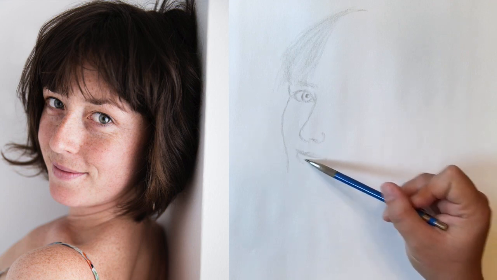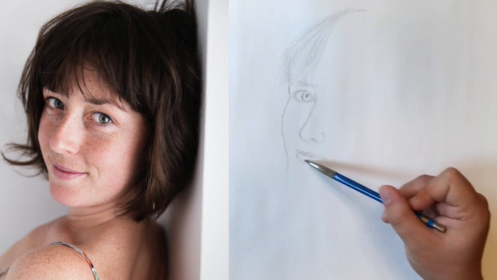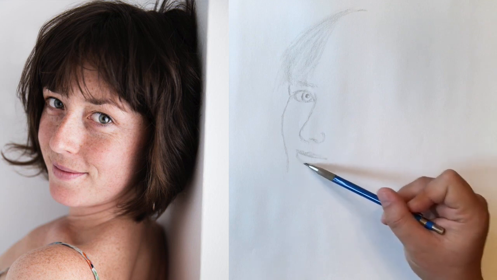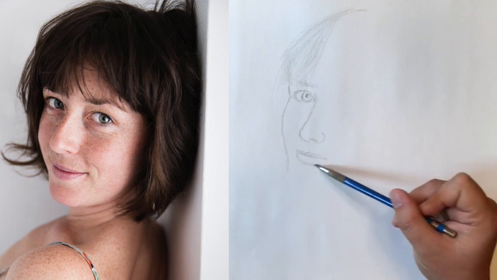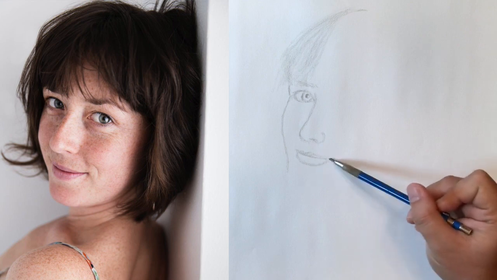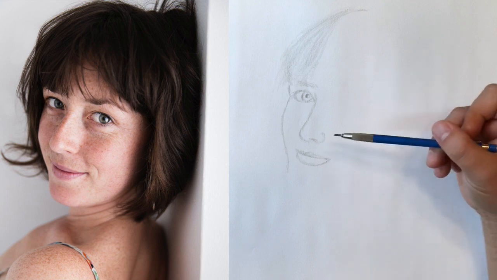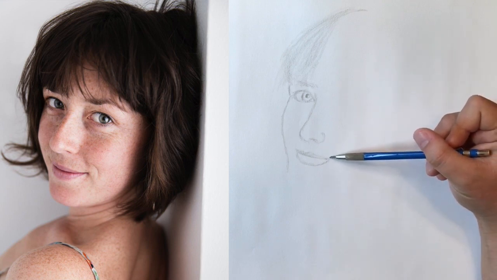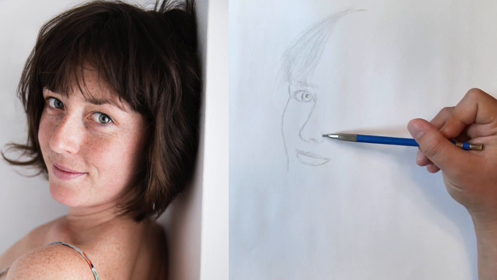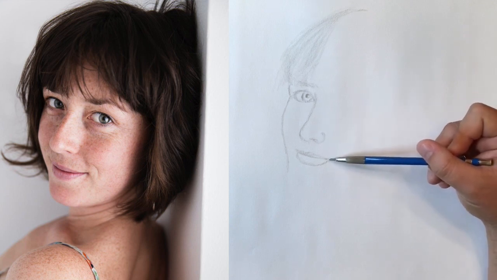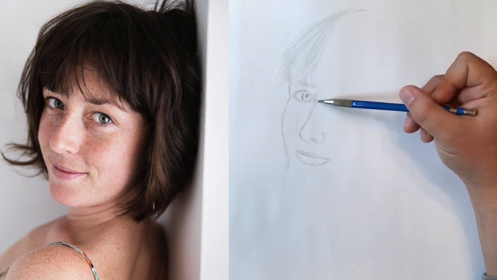And so the bottom lip is just a little thicker than the top lip. And there's a slight smile here. The corner of her lips, we can adjust this if we need to as we go, but it'll be easier to make that adjustment once we block in her other eye.